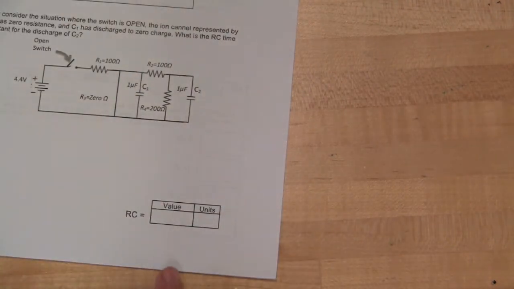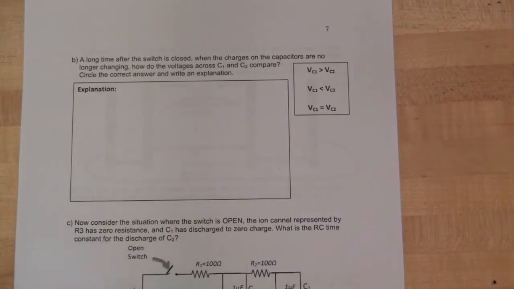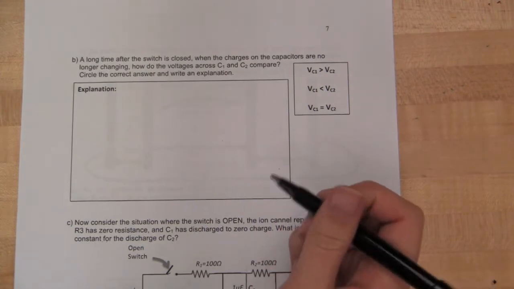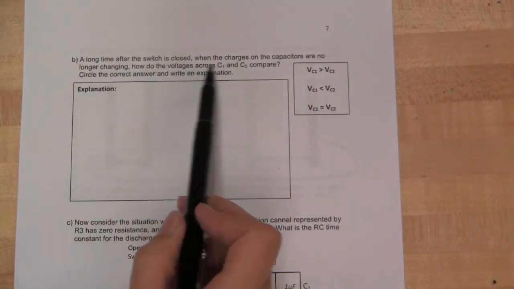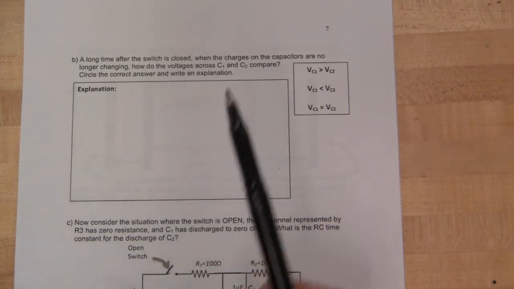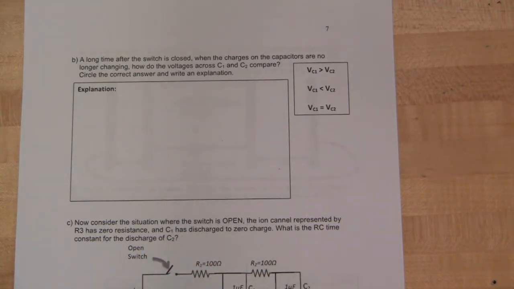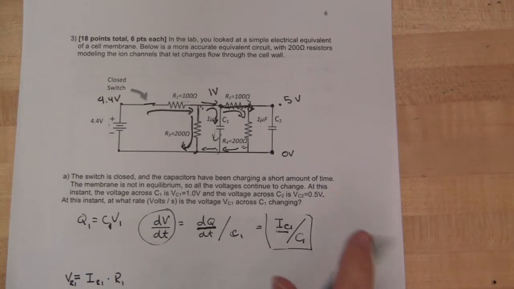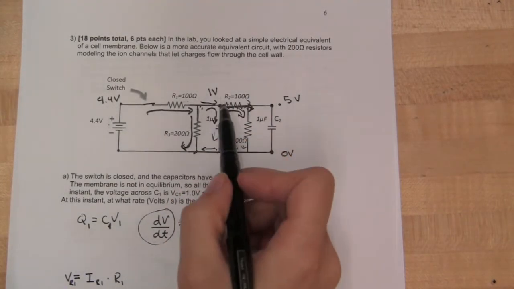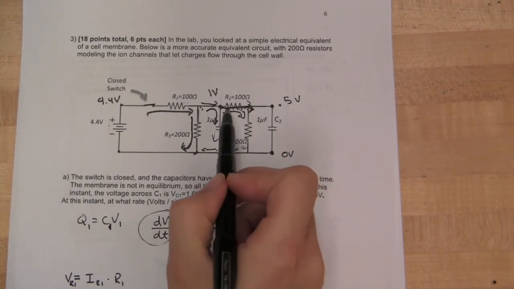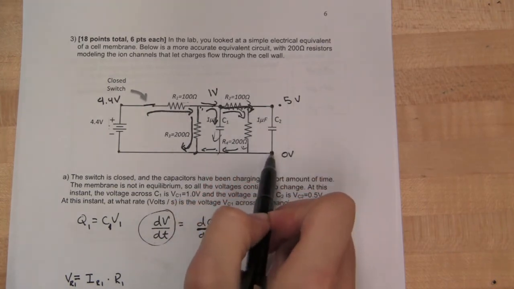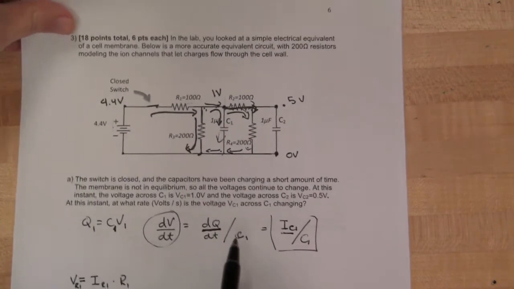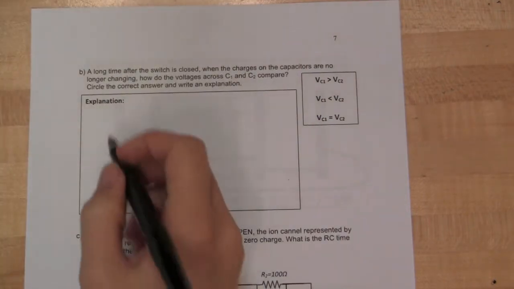Okay, so part B says: a long time after the switch is closed, when the capacitors are no longer charging, how do the voltages across C1 and C2 compare? So if we look back at this, we have C1 and then we have a resistor here and then C2. So let's just draw this again over here for clarity.